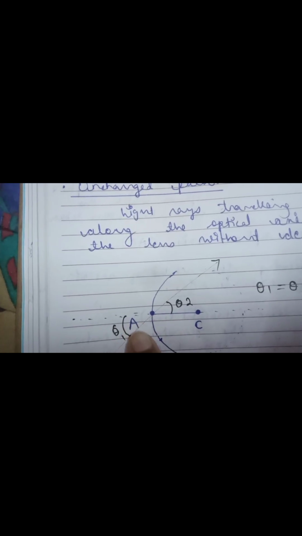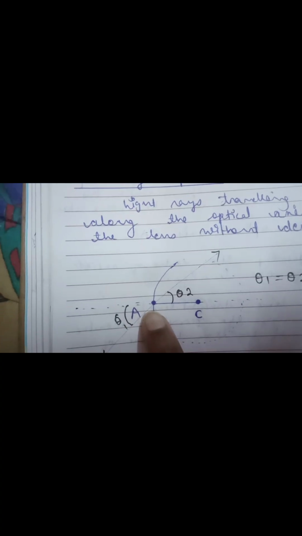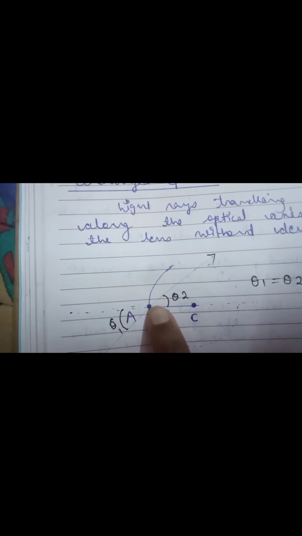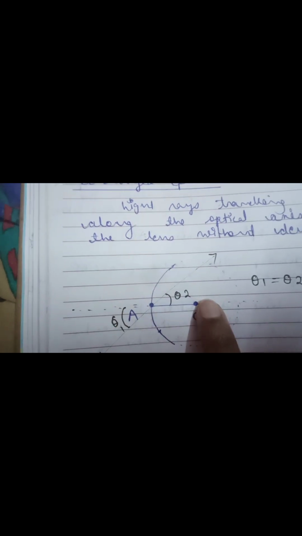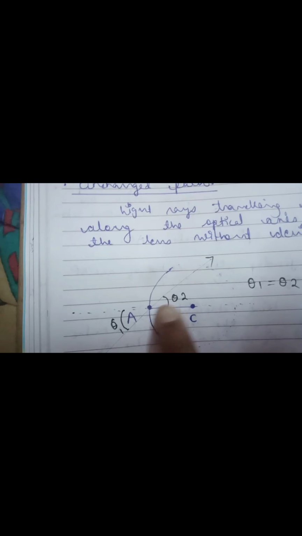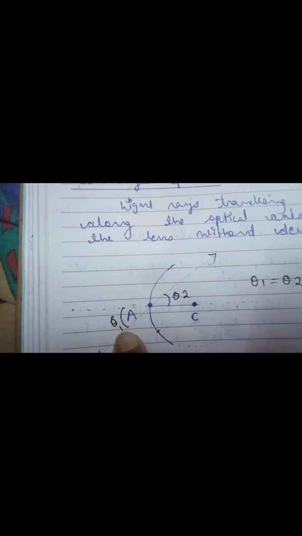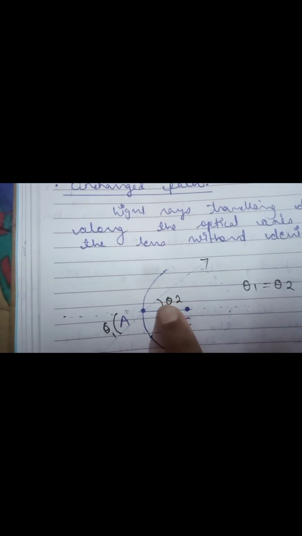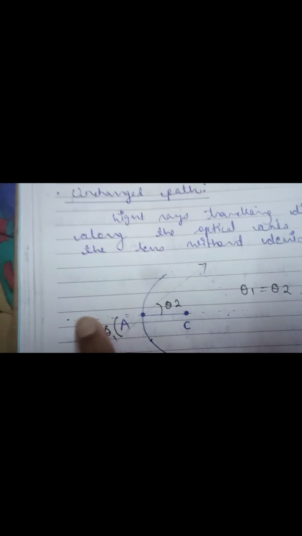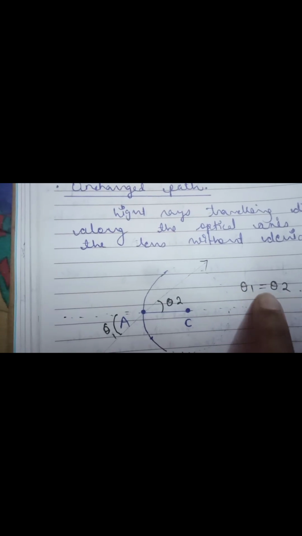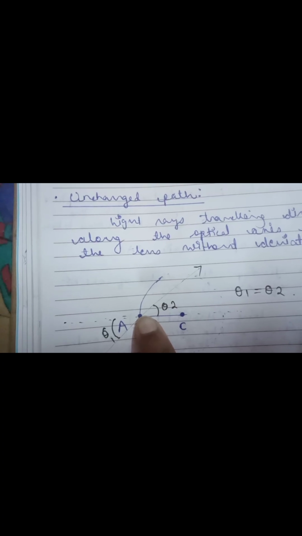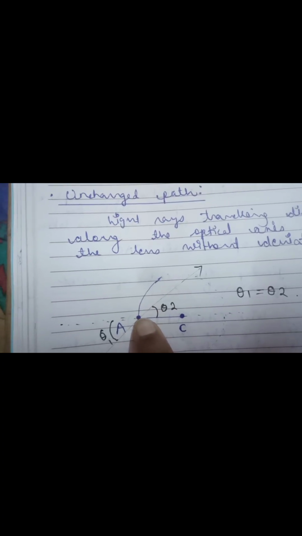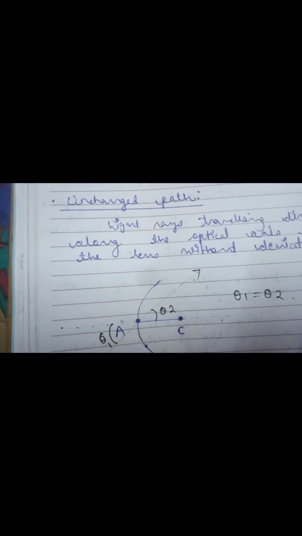Now this A represents the optical center. What is optical center? Optical center is that center through which when rays pass, they remain undeviated, and as it's a thin lens, there is no linear displacement or lateral shift of the ray. So in this case, angle of incidence will be equal to angle of refraction. So theta 1 and theta 2 with respect to the optical axis AC are equal. That point is called the optical center, and it doesn't necessarily coincide with the geometrical center, but this optical center is nothing but the nodal point in case of a thin lens system.